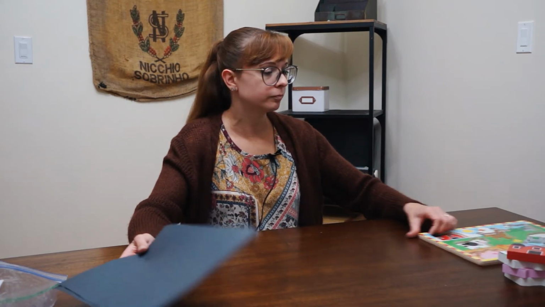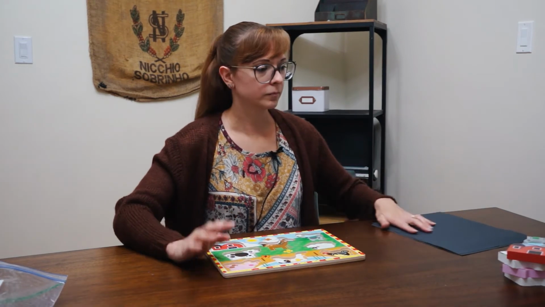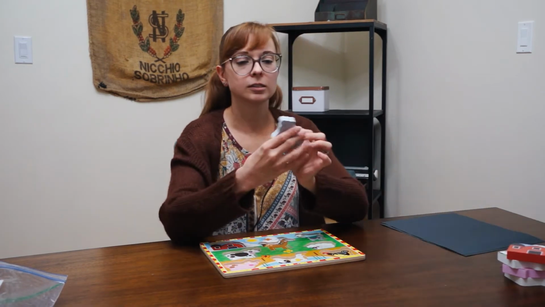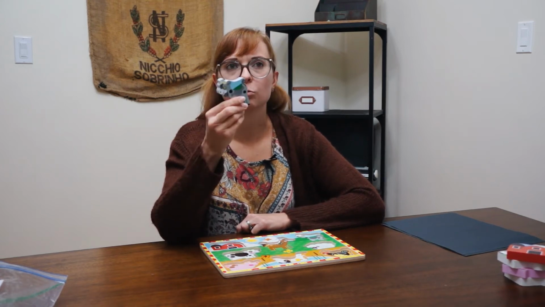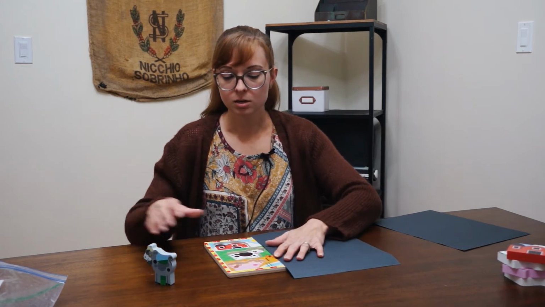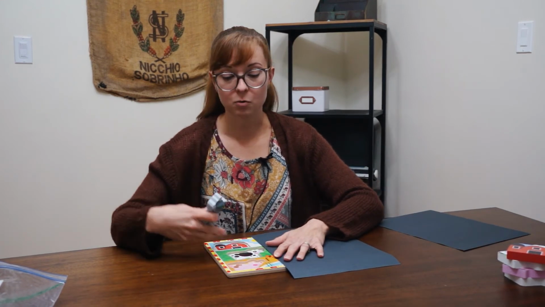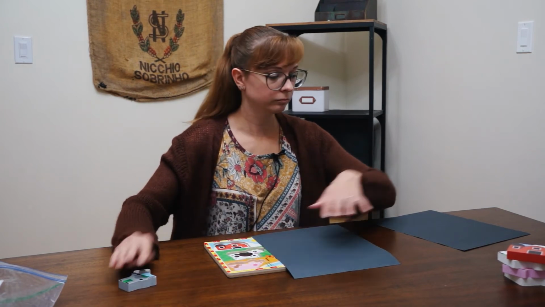Another example, I have a puzzle here. All right, let's do this puzzle. All right, I've got my goat. Okay, where does my goat go? All right, I'm gonna cover those up. Does my goat go in any of these spots? No. All right.